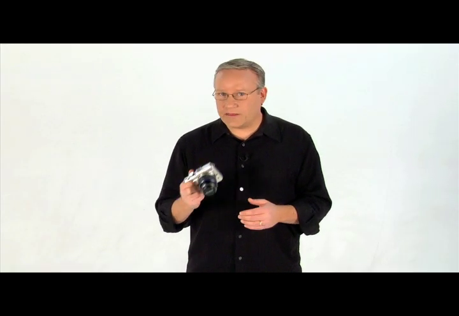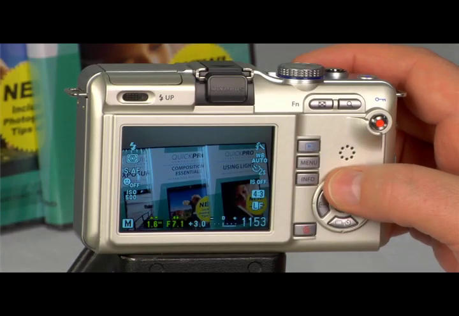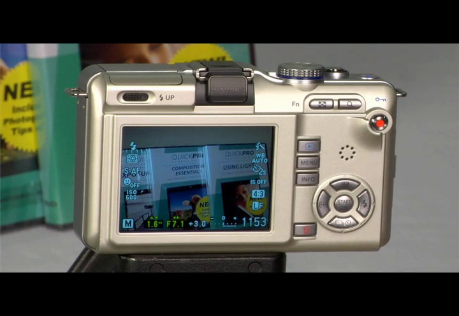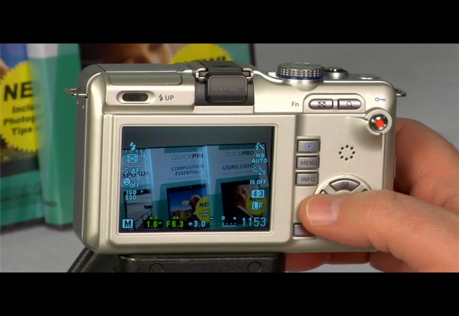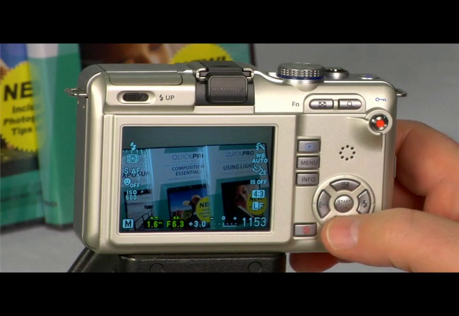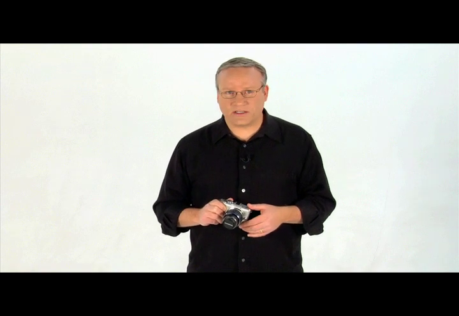With this setting, you will select both the aperture value and the shutter speed. To do this on the EPL1, press the exposure compensation or up arrow button while in this mode. Use the left and right arrow buttons to choose the aperture and the up and down arrow buttons to choose the shutter speed. Other pen cameras use a combination of the main and sub command dials to make those adjustments.